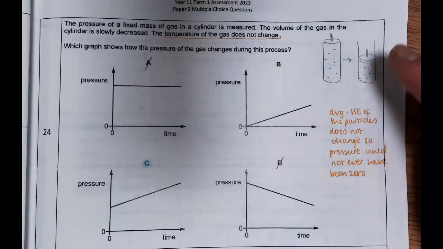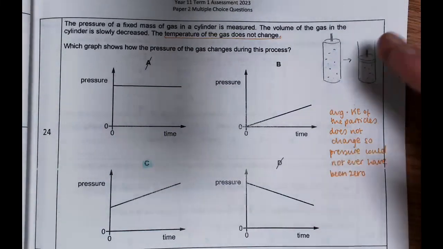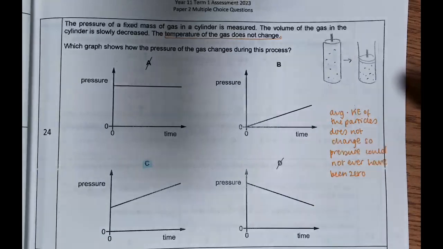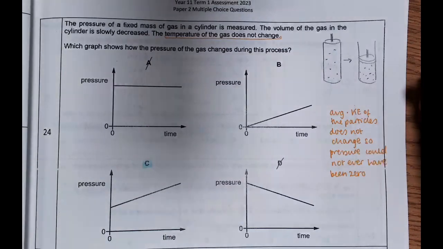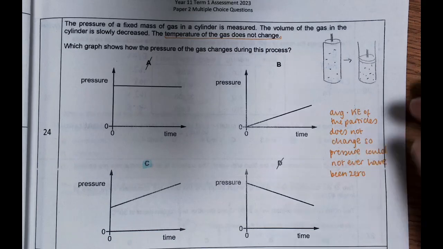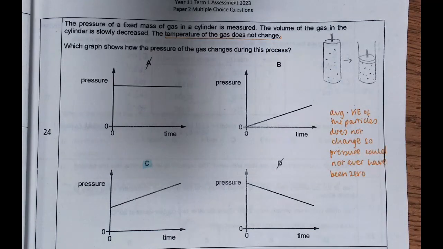So we've got the volume is getting smaller. The number of particles of gas hasn't changed, and so the particles now on average are going to be closer together. There's more in a tightly packed space. The temperature does not change, so that tells us that the average kinetic energy of the particles also doesn't change.